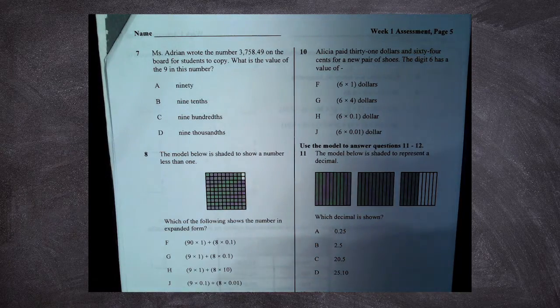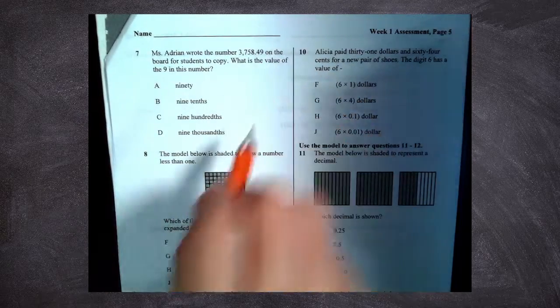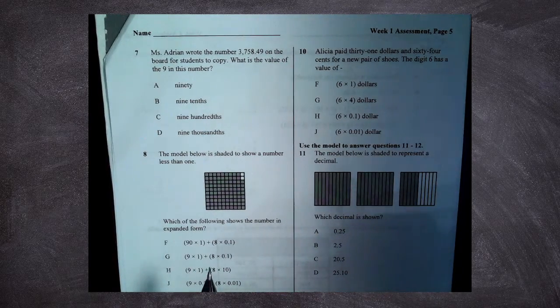Number 7. Mrs. Adrian wrote the number 3,758 and 49 on the board for students to copy. What is the value of the 9 in this number? Okay, so they want to know just about one digit.